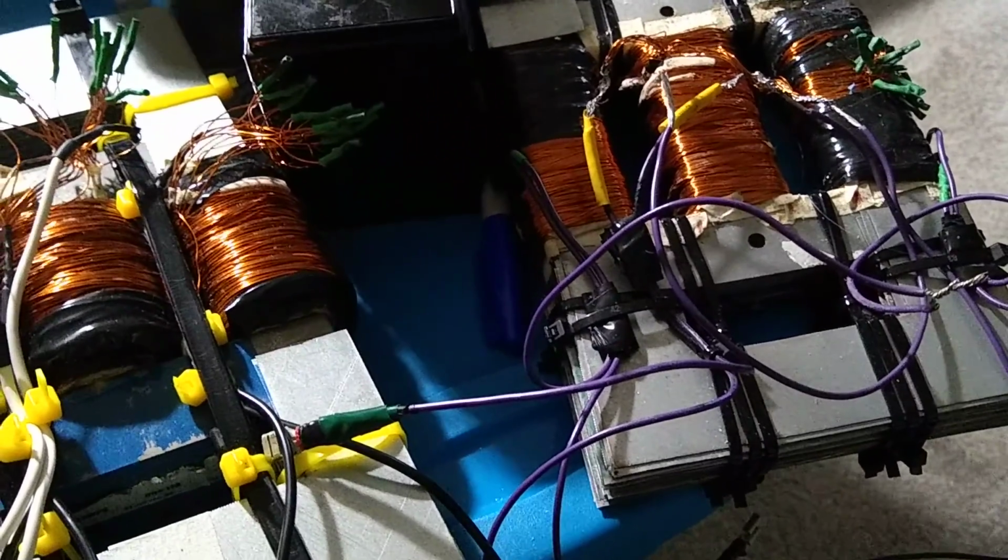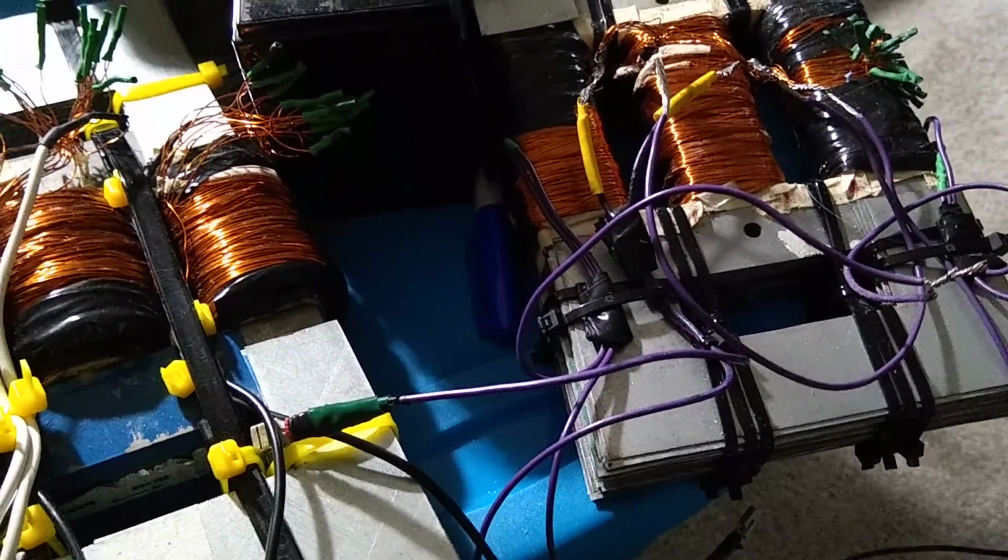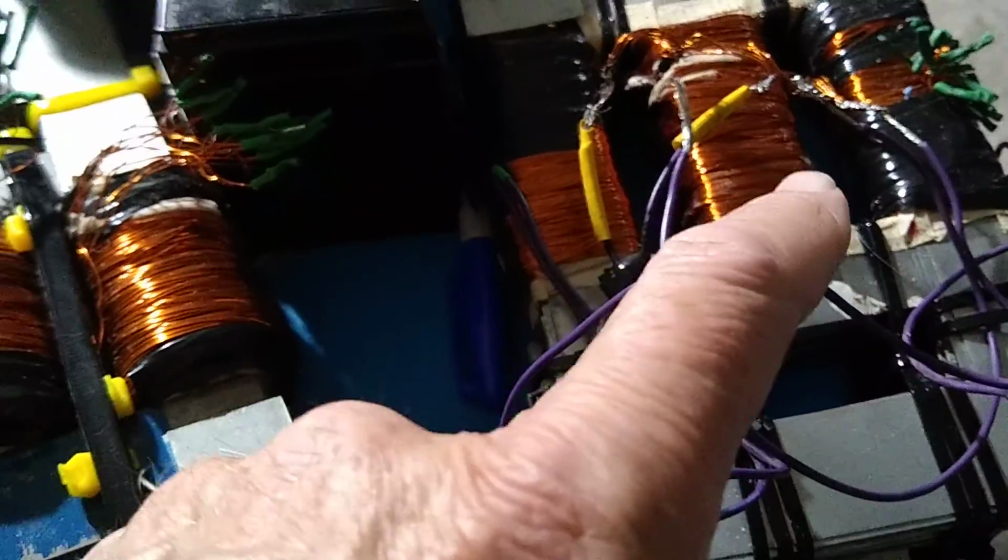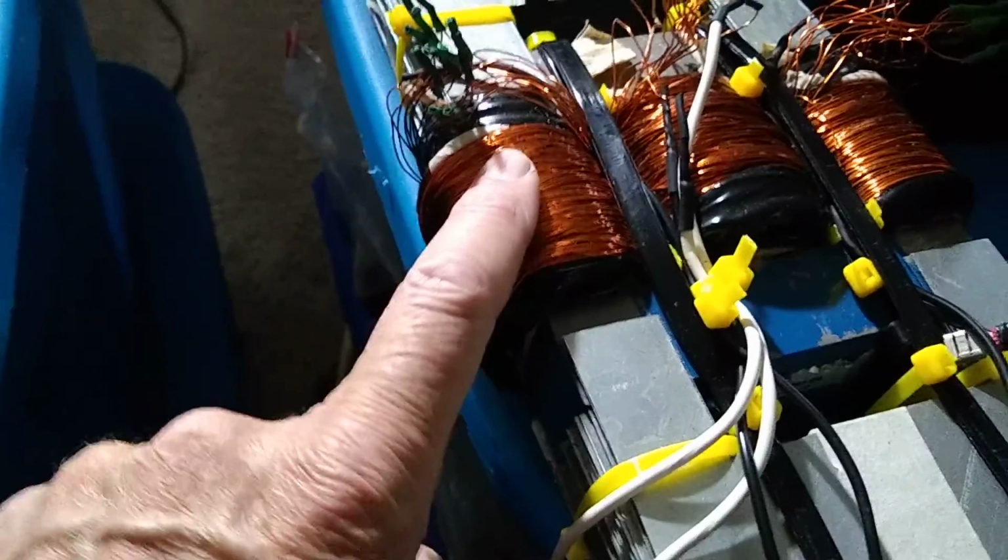Actually, these are 23 ohm coils. Sorry about that. 23, 23. These are 13, 13, 13.